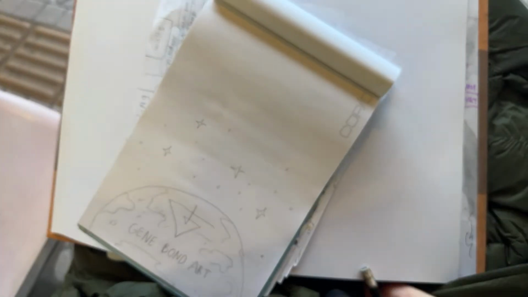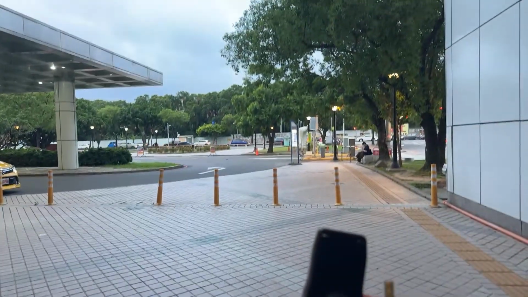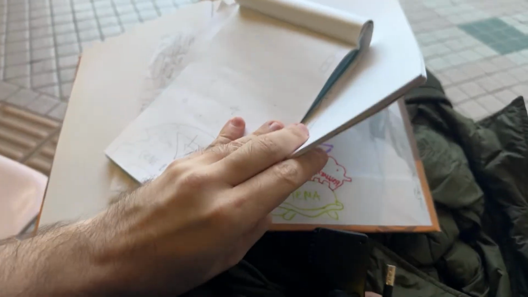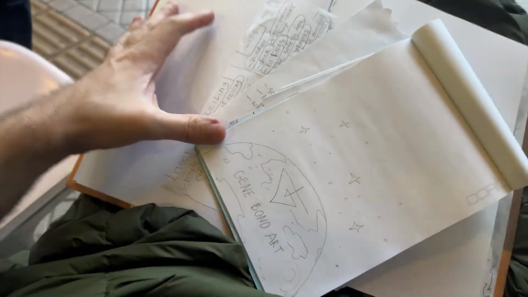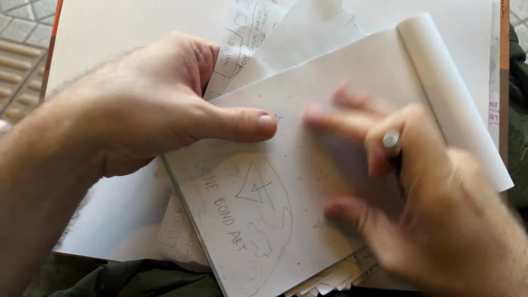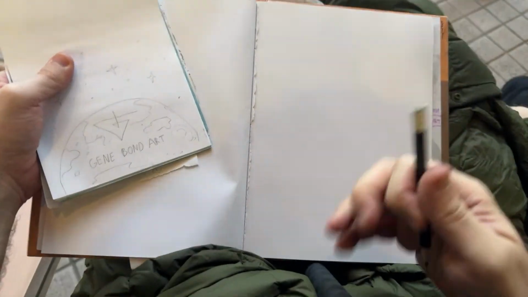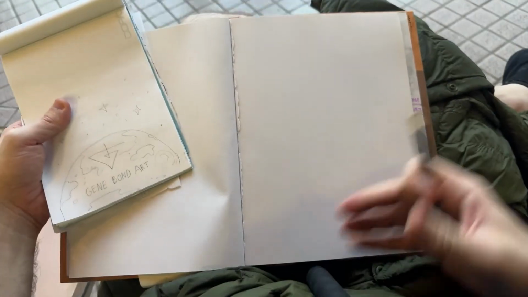So I see it here. Very funny. Outside. So let's draw fish eye hospital.